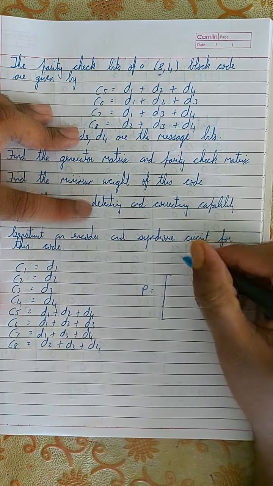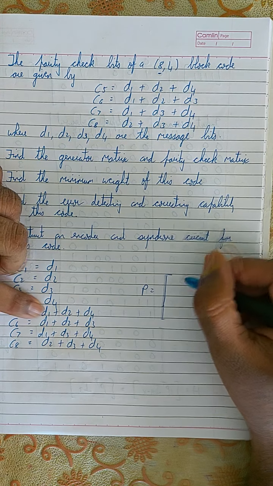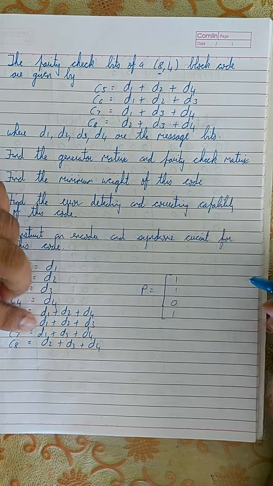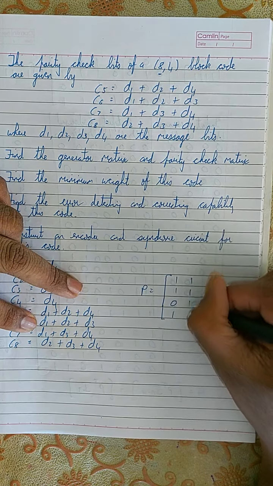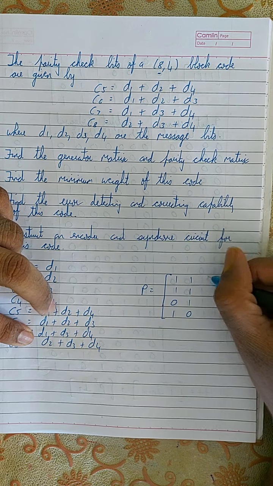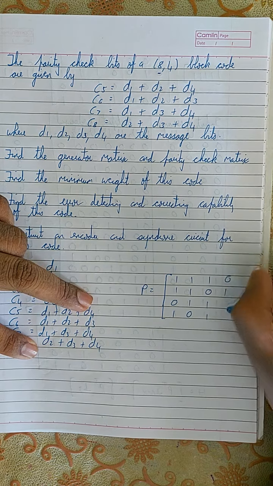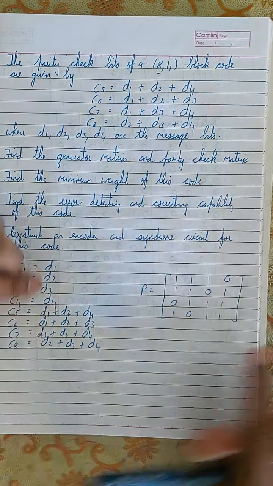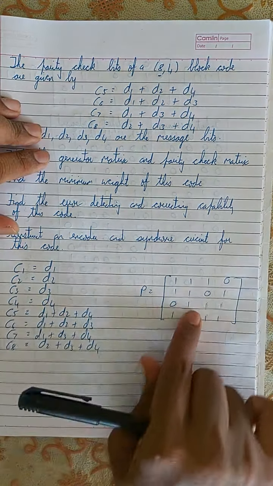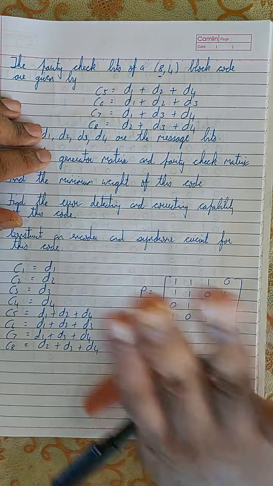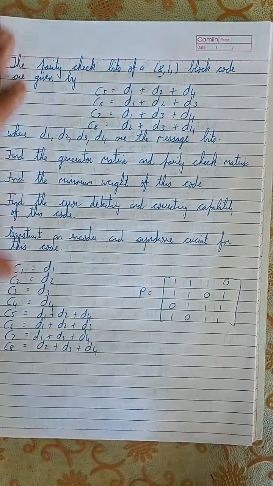P is equal to: D1, D2, D4 gives 1, 1, 0, 1. D1, D2, D3 gives 1, 1, 1, 0. D1, D3, D4 gives 1, 0, 1, 1. And D2, D3, D4 gives 0, 1, 1, 1. This is what they actually gave here. That's the only difference. The rest of the procedure is the same.